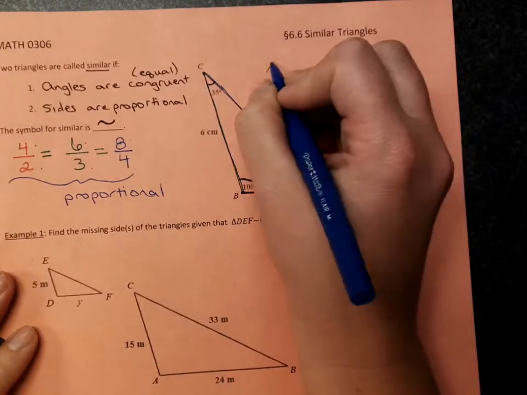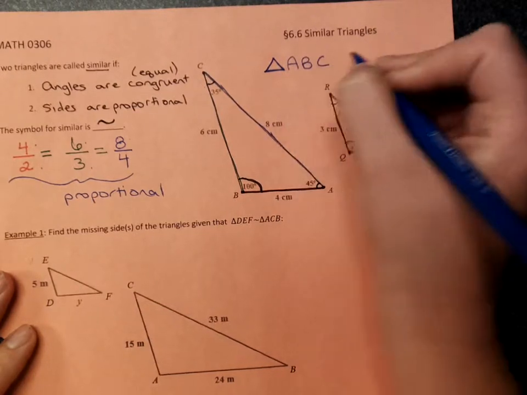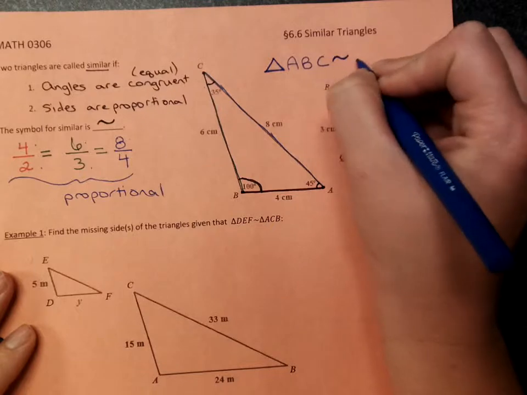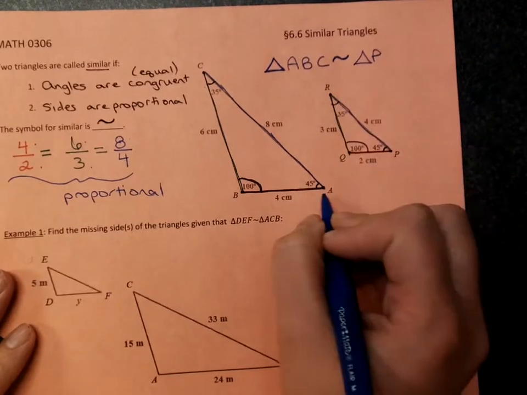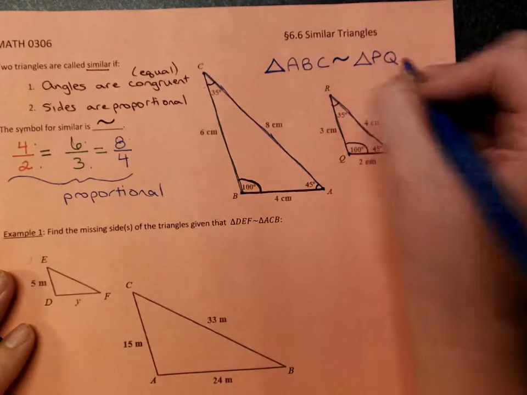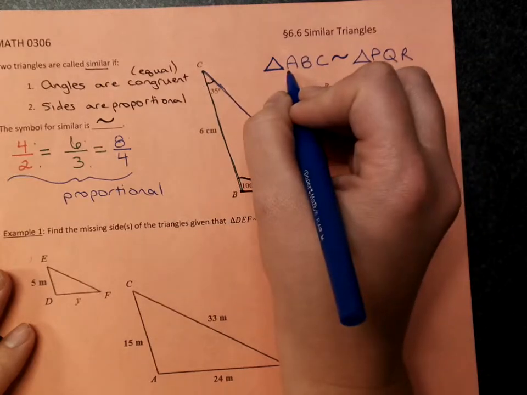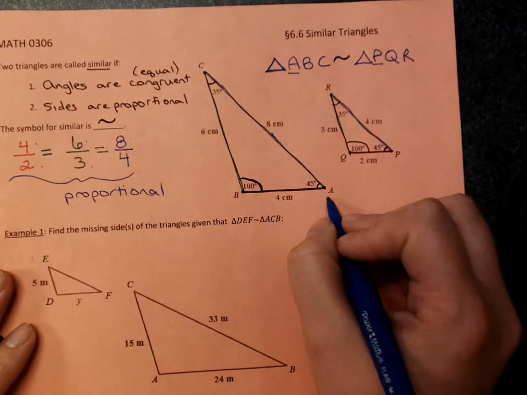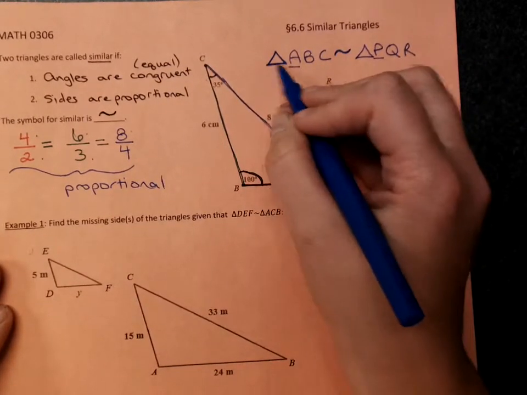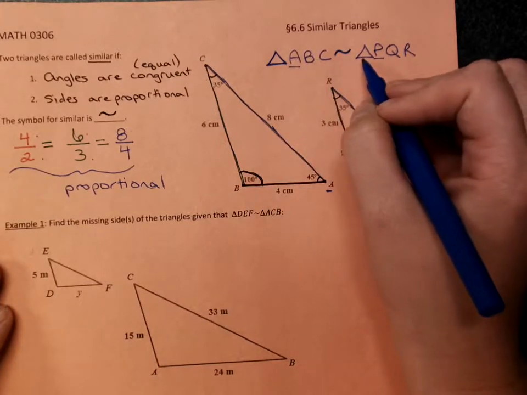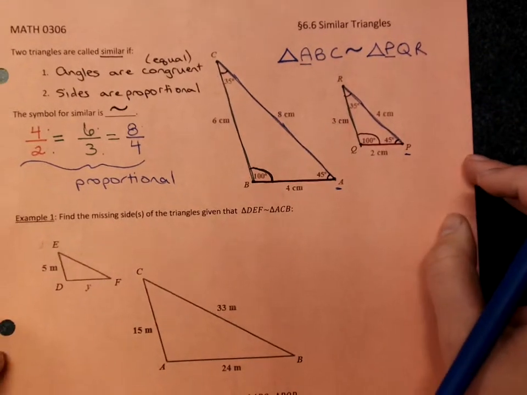We would say triangle ABC is similar to triangle, and we need to put the letters in the same order. If we started with A, we need to start with P, then we went to B, so we go to Q, we went from B to C, so we go from Q to R. So whatever letter we put first for the first triangle, we put the corresponding letter first for the second triangle. So order is important with the order we put the letters. Triangle ABC is similar to triangle PQR. So those are called similar triangles. Angles are congruent, sides are proportional.